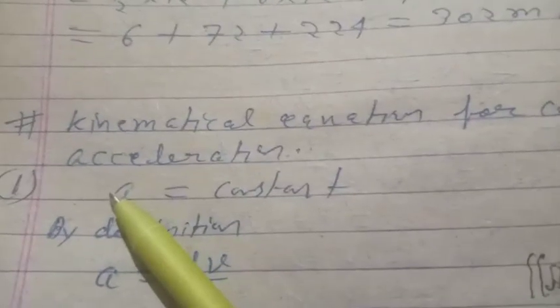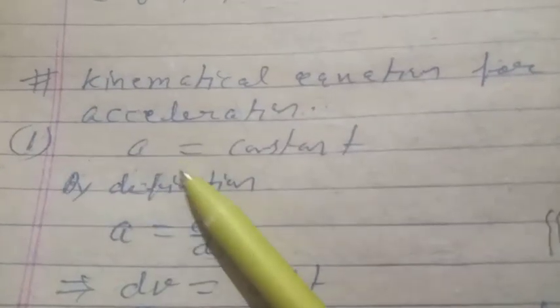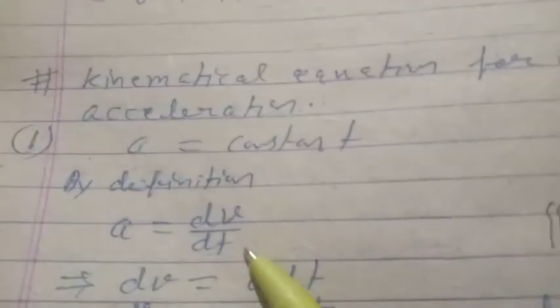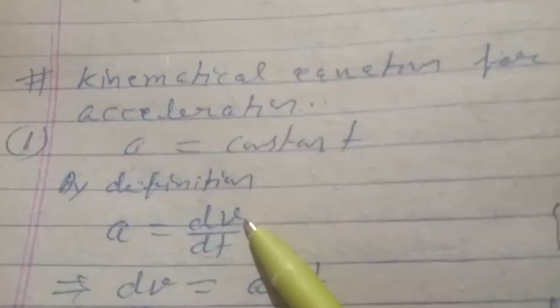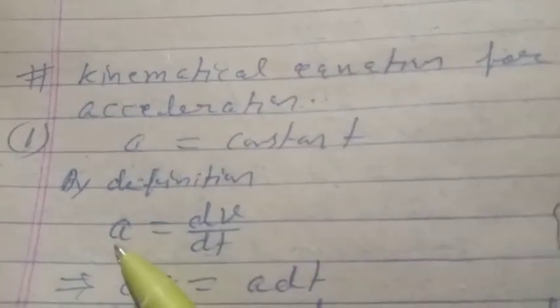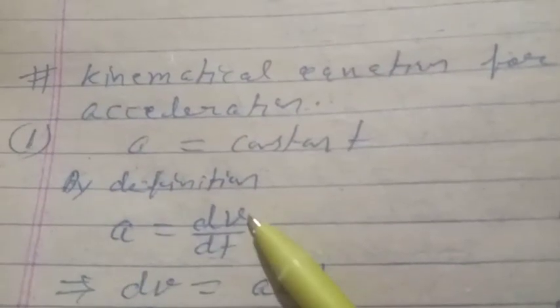Now the next topic is kinematical equations for constant acceleration. Here we have a equals constant. By the definition of acceleration, a equals dv by dt, the differentiation of velocity with respect to time gives acceleration. So a equals dv by dt, and now we can write dv equals a dt.